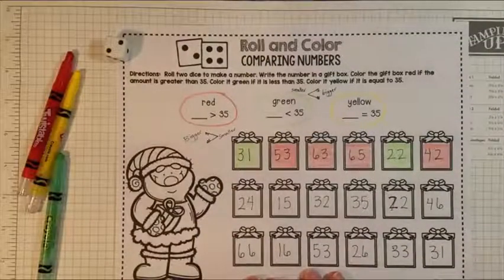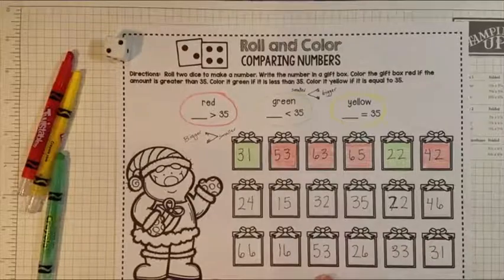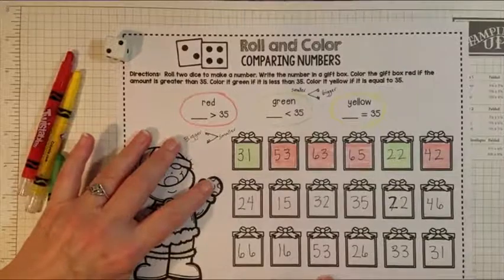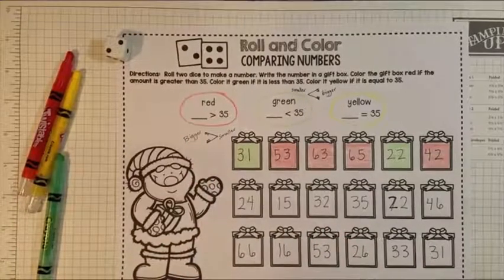All right, I have the numbers all filled in. Why don't you pause the video and go ahead and write in all these numbers. Then, after you get them written in, I want you to go ahead and color in the boxes according to if they are a smaller number, or a larger number, or an equal number to 35. So go ahead and get to work, and then when you come back, you can check and see if you have your colors correct.